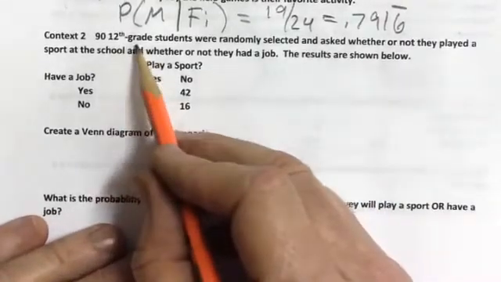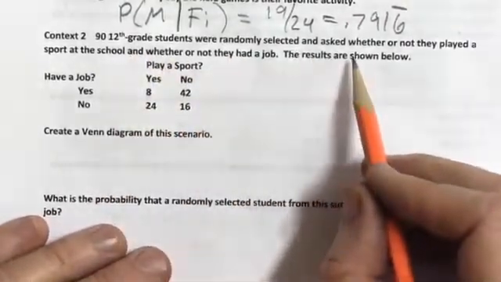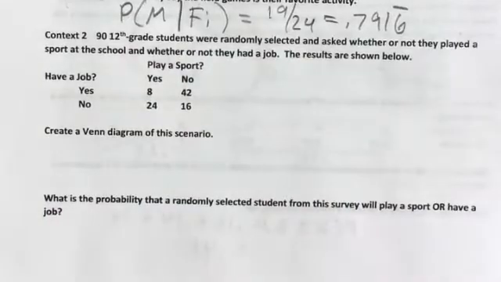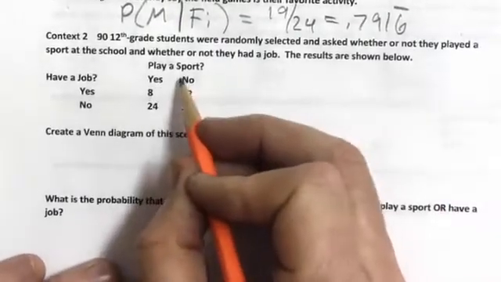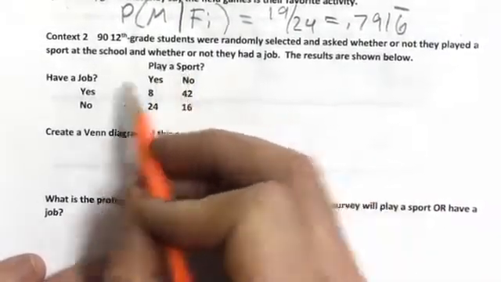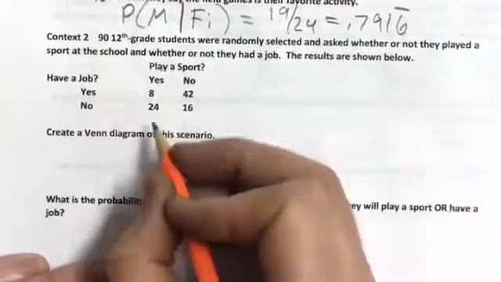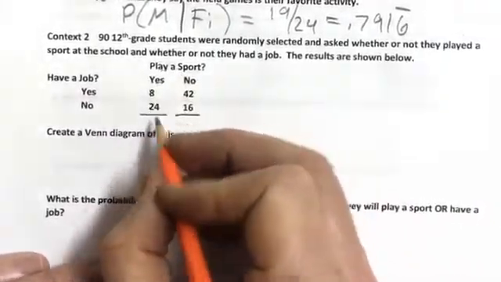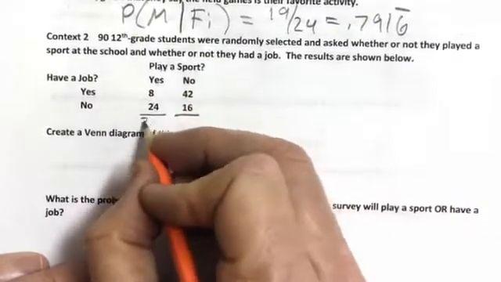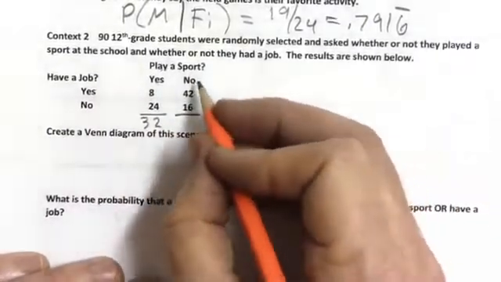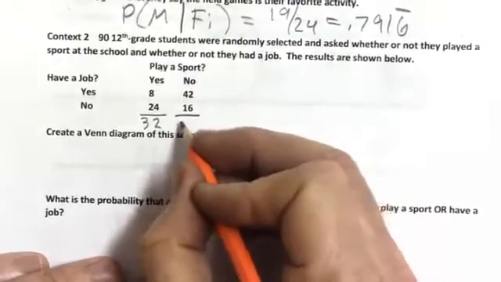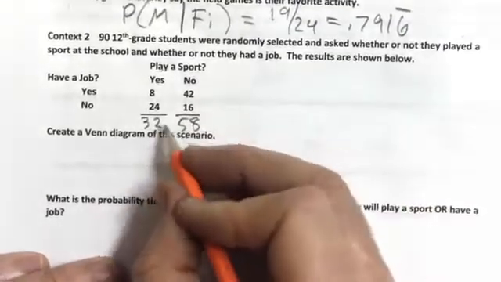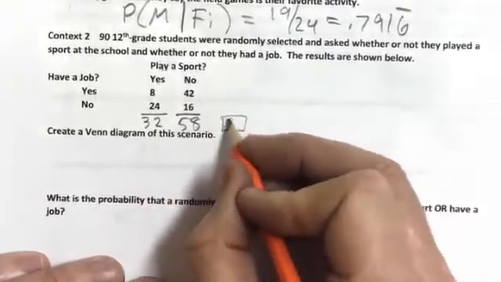It says 90 12th grade students were randomly selected and asked whether or not they played a sport at the school and whether or not they have a job. So in this table, do you play a sport, yes or no? Do they have a job, yes or no? Let's do our marginal distribution. The total that play a sport would be that plus that, and that'd be 32. The total that do not play a sport, that plus that, would be 58. And that adds up to the total in the table of 90.